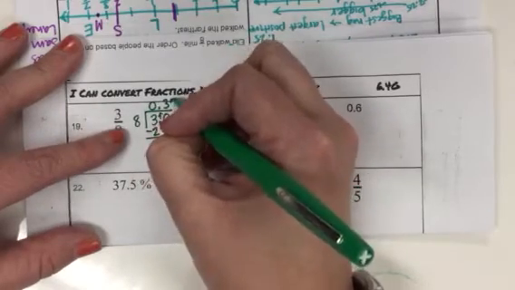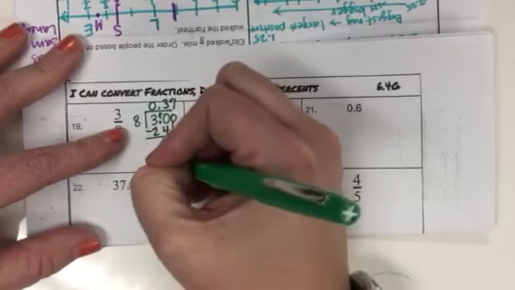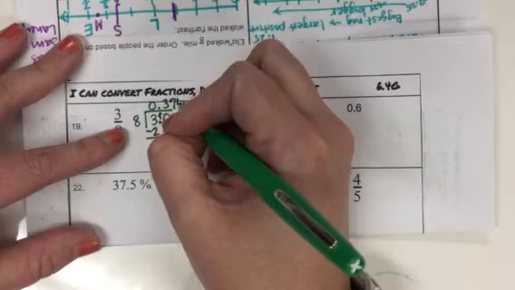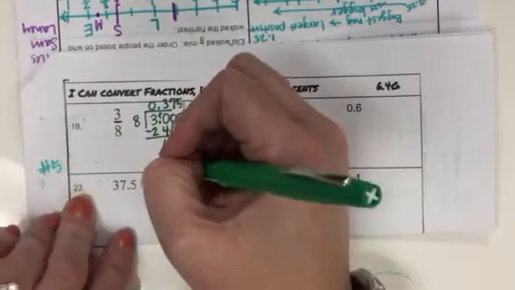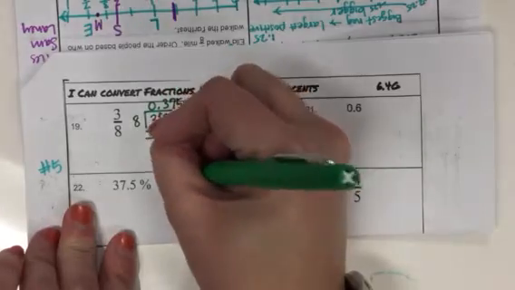8 goes into 60 7 times. 7 times 8 is 56. I subtract and I get 4. I take a 0, bring it down. 8 goes into 40 5 times. 5 times 8 is 40. 40 minus 40 is 0.